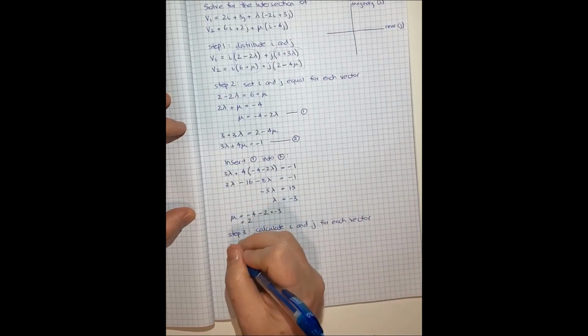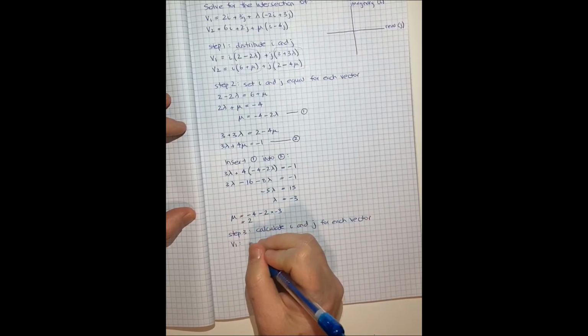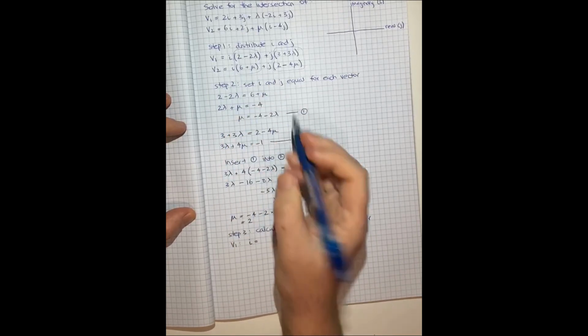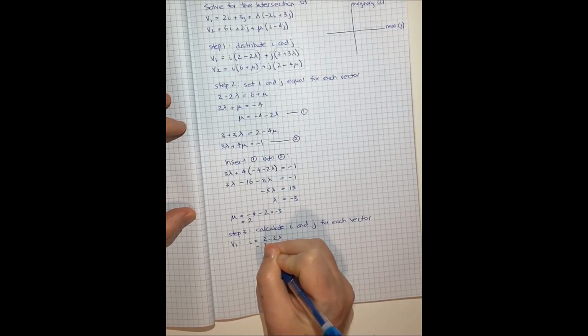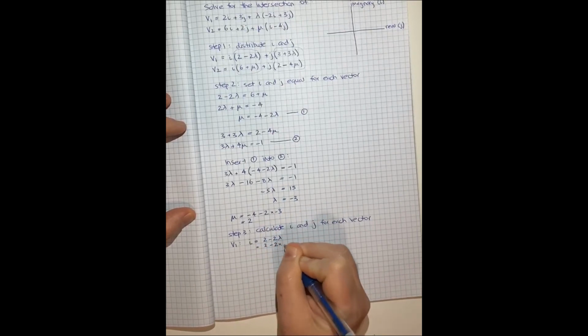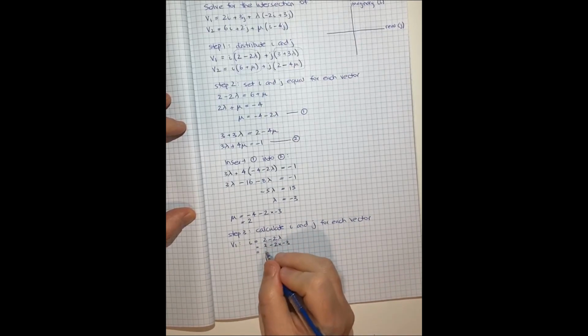So I'll start with vector 1, and we'll do i first. So i is equal to, in this case, 2 minus 2 lambda, which equals 2 minus 2 times negative 3, and that gives us 8.